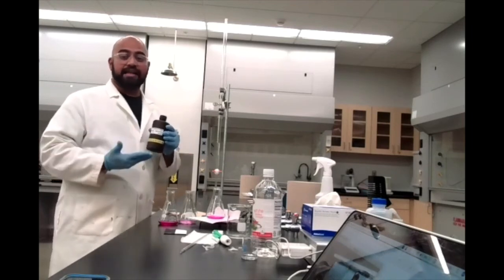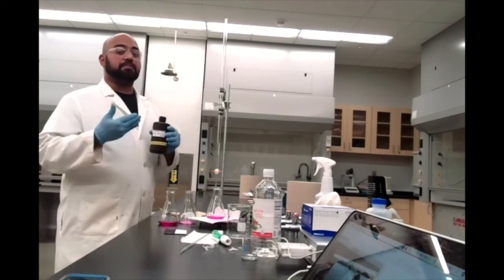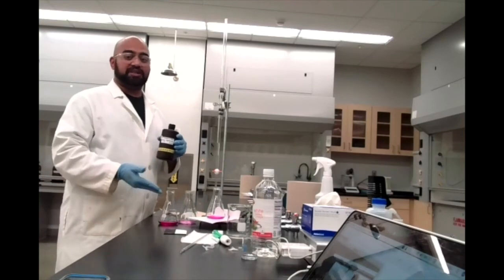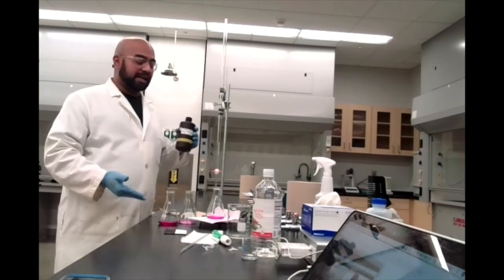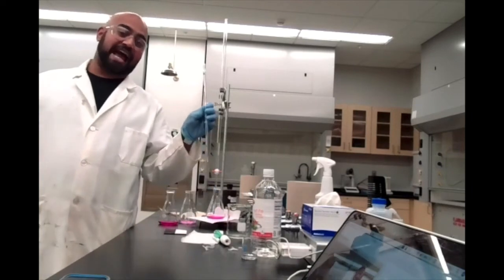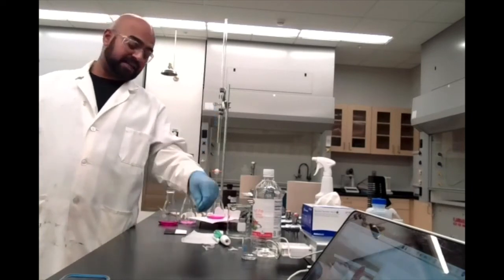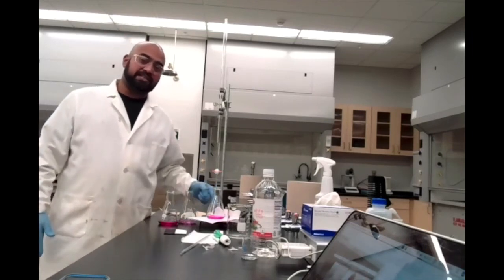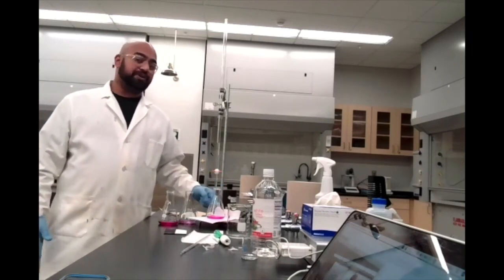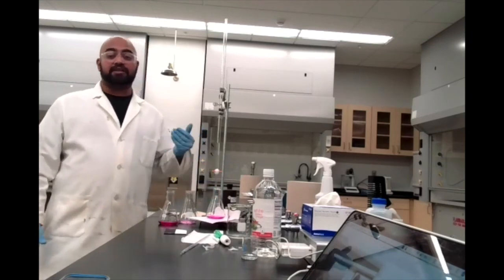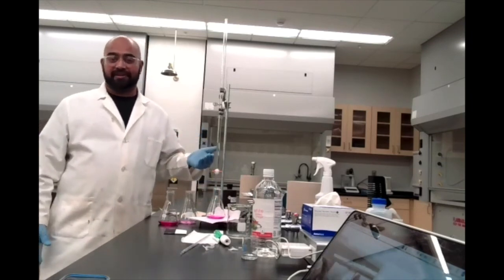So knowing that, you should be able to figure out the moles of acetic acid that were present in your 5 milliliters of vinegar, because we were very careful to measure exactly 5 milliliters using a pipette. If you know the moles of acetic acid and the volume of your vinegar, you can then figure out the molarity accordingly.